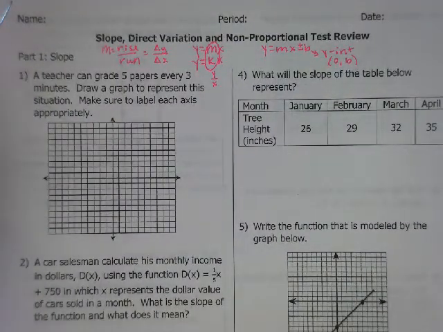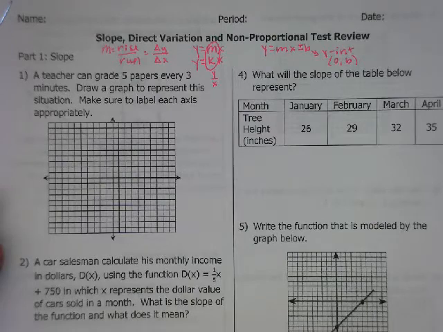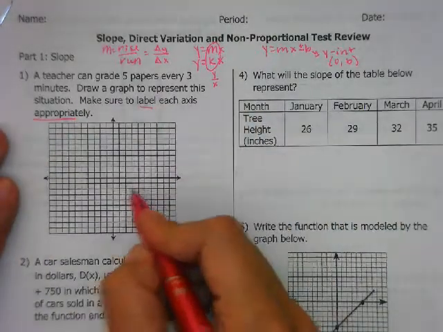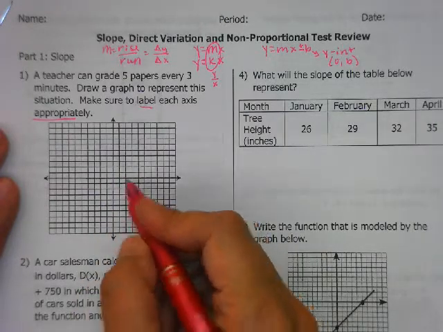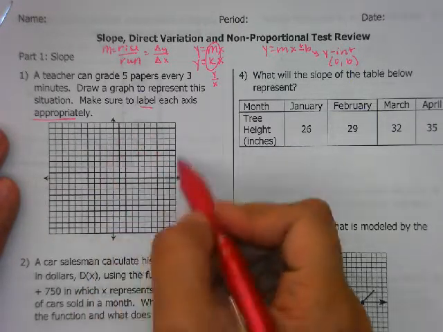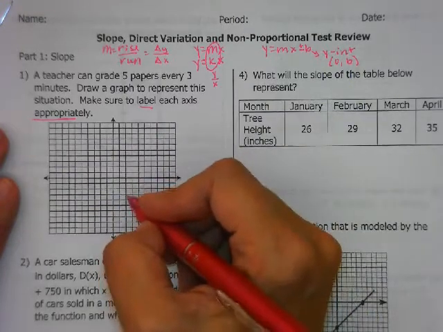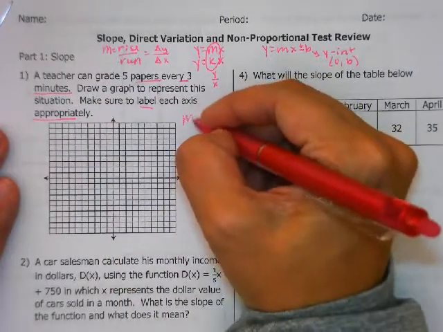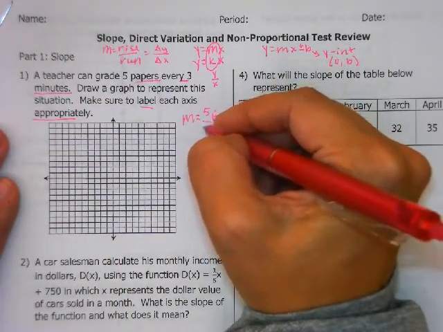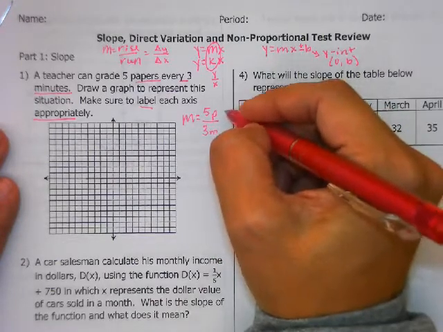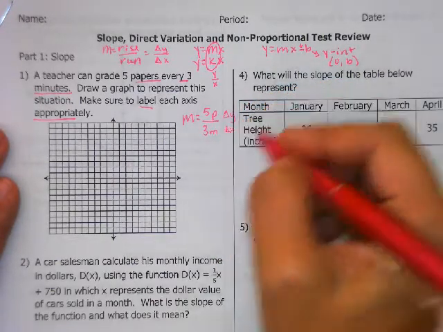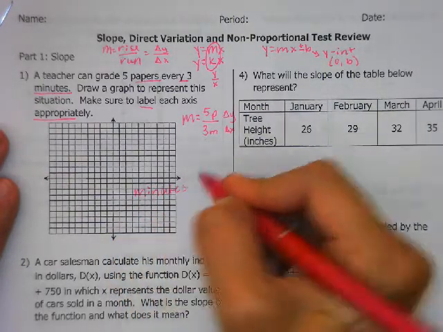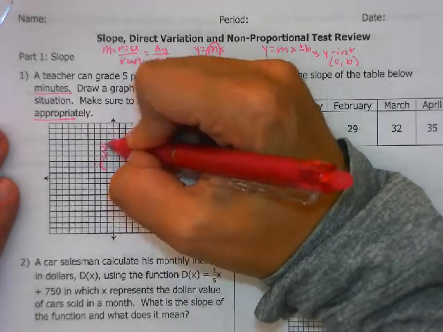So if we look at this first one, a teacher can grade 5 papers every 3 minutes. Draw a graph to represent this. Make sure you label. Please pay attention to your axes as far as what those numbers represent. For this situation, we only need quadrant 1, and we have papers every 3 minutes. That actually represents our slope, 5 papers every 3 minutes, and we know that slope is change in y over change in x. So our independent variable is in fact minutes, and our dependent variable is papers.